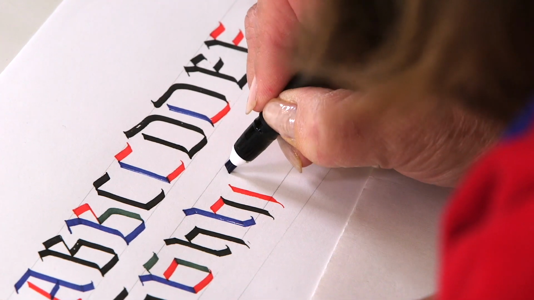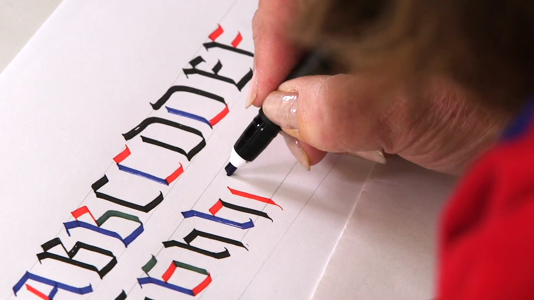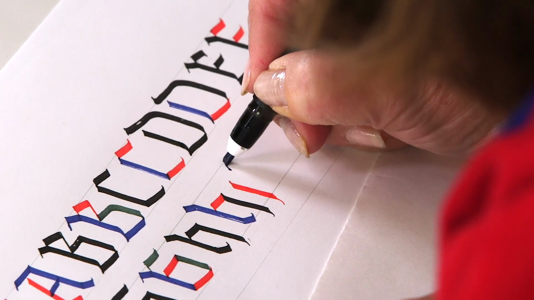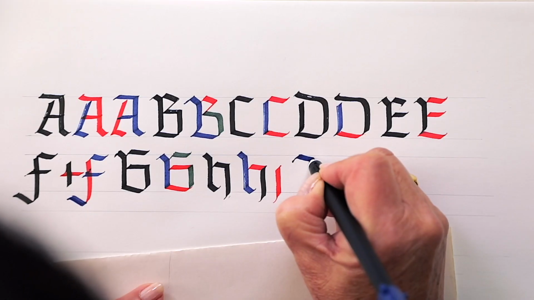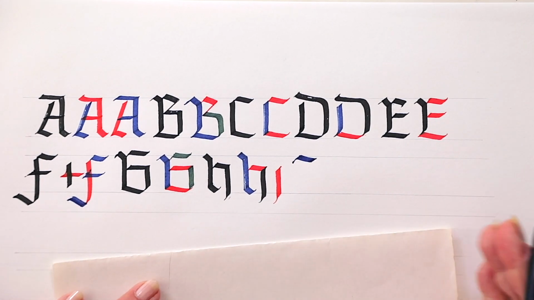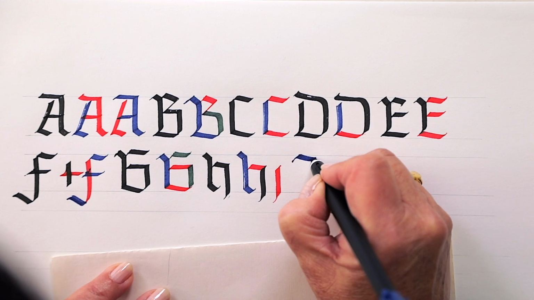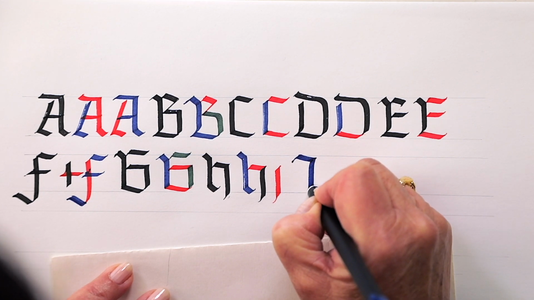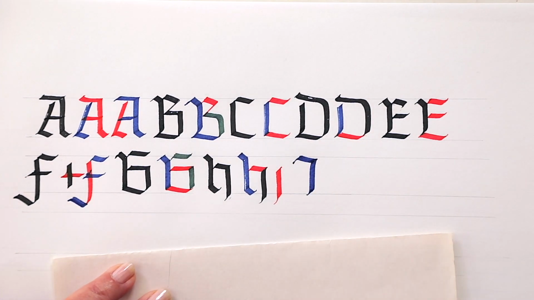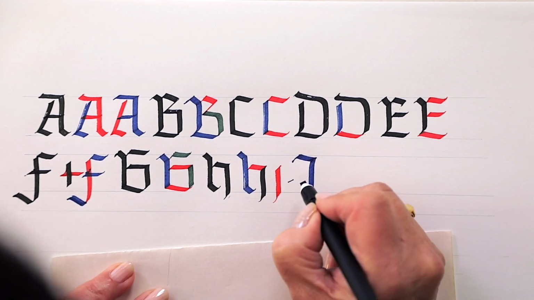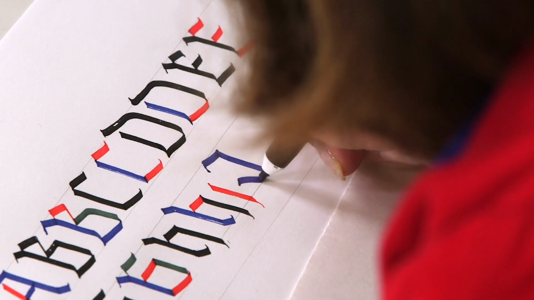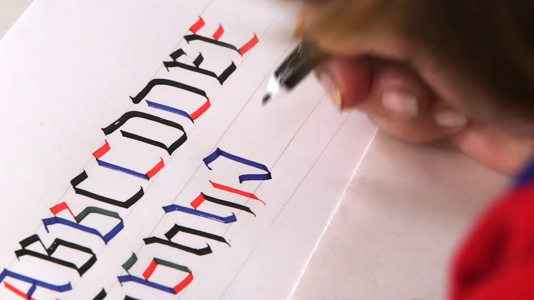I'm using the corner of my nib to make this top stroke. I'm going to start with the corner. I'm going to set my pen nib down, move the pen to the right. It goes down slightly. Then I'm going to come straight down like that. And then I'm going to put my nib down and have them meet like this.